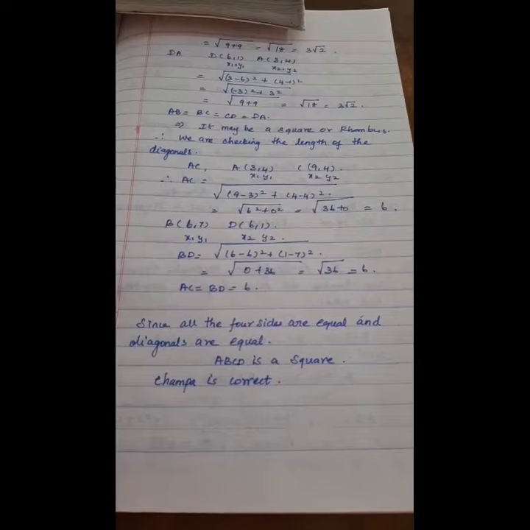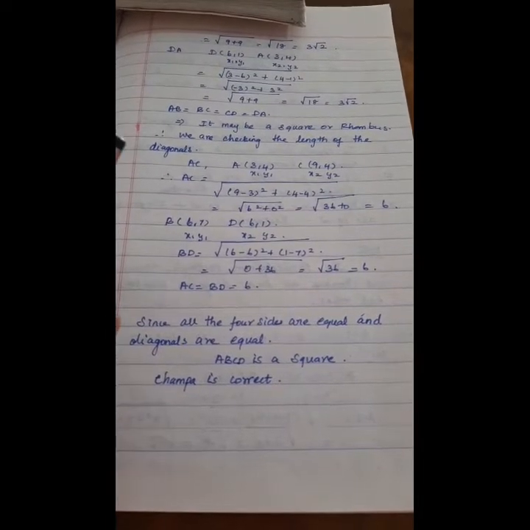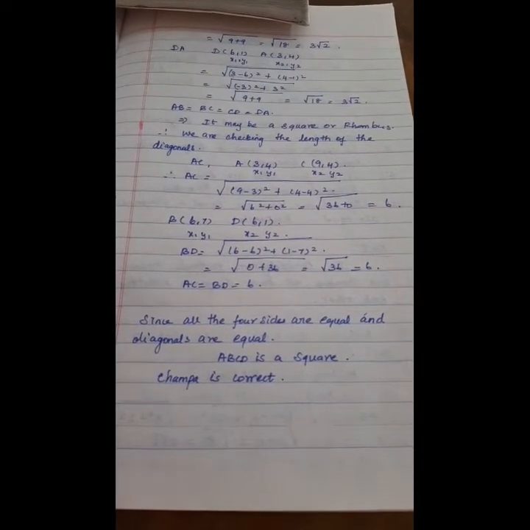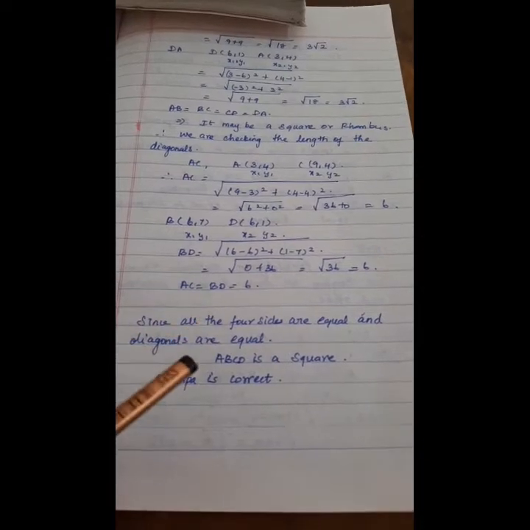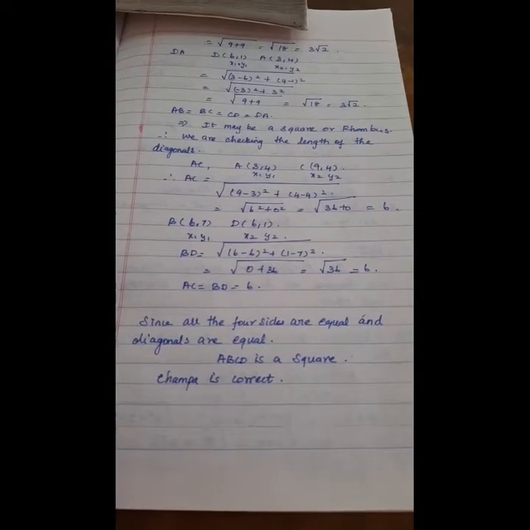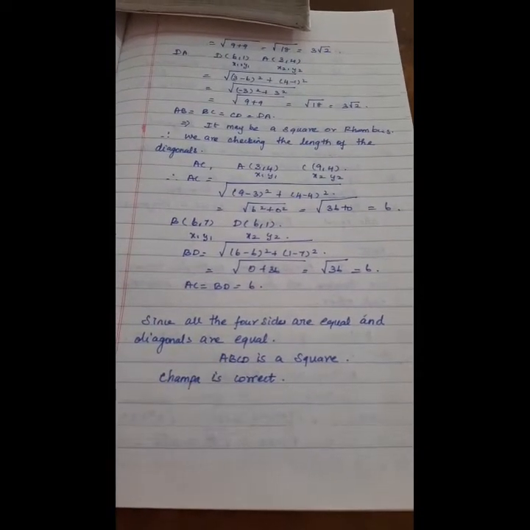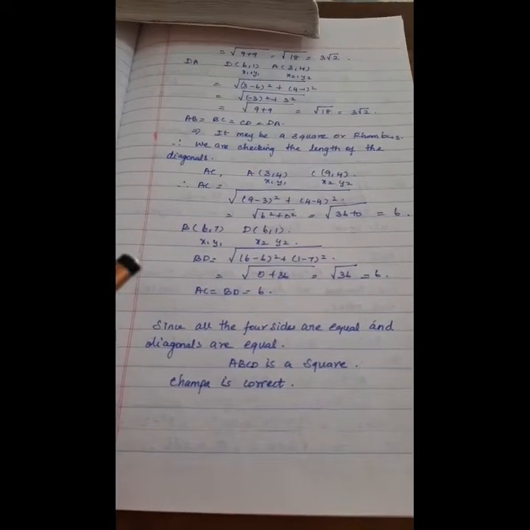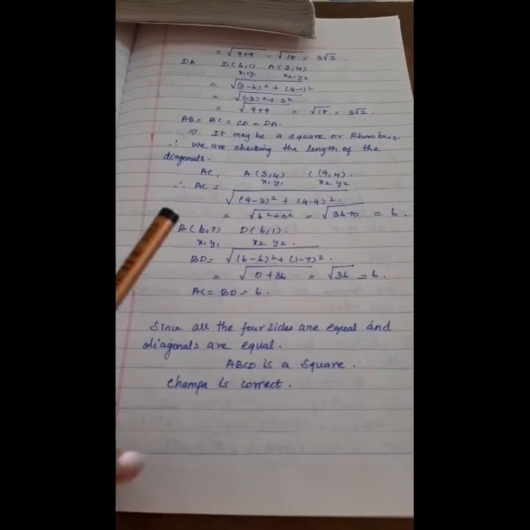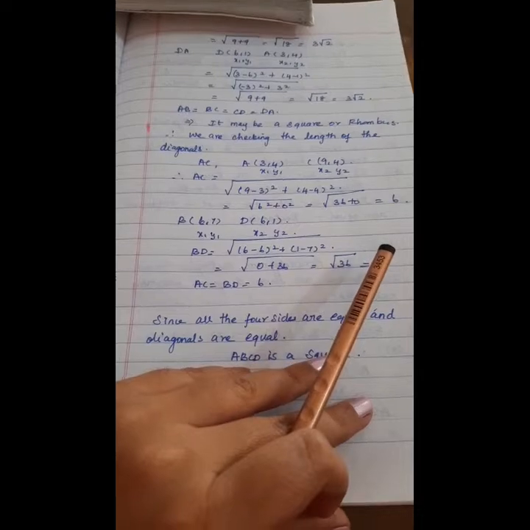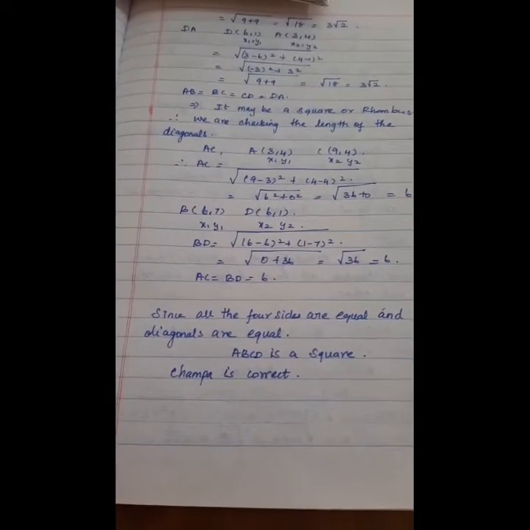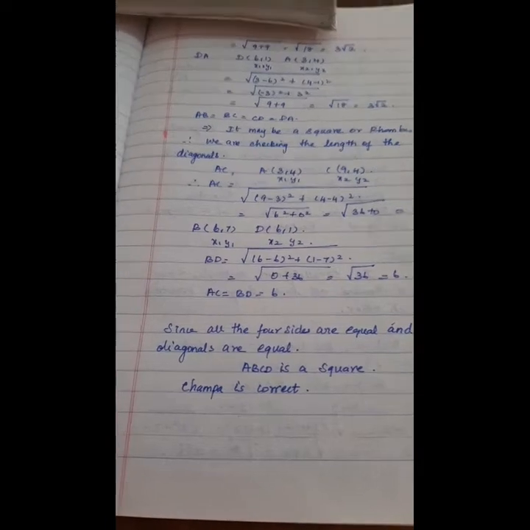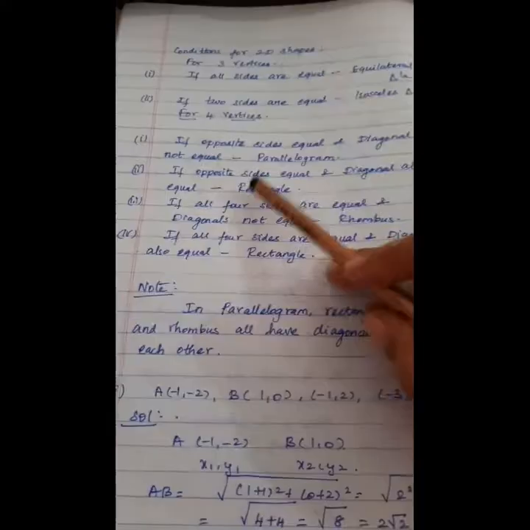How did we find out whether the given 4 coordinates form a square or not? Simply by finding the distances. The distance between points gives the length of each side of the quadrilateral. All 4 sides of the quadrilateral are equal, so we came to the conclusion that it may be either a square or a rhombus. Then we calculated the diagonals and concluded that it is a square. How did we say it is a square? Because the lengths of the diagonals are equal, therefore it is a square.